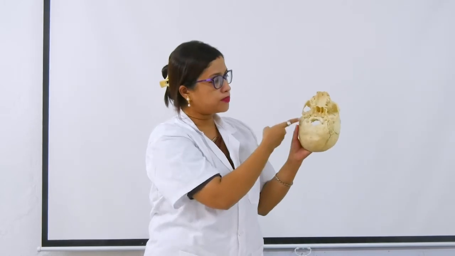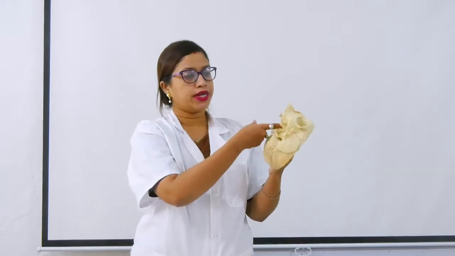Next, that was the superior surface. What about the inferior surface? If you see the body of this sphenoid, it will be articulating with which bone? The ethmoid, I told you. Another one is the pyramidal plate of the palatine. Here it will be articulating with the pyramidal plate of the palatine.